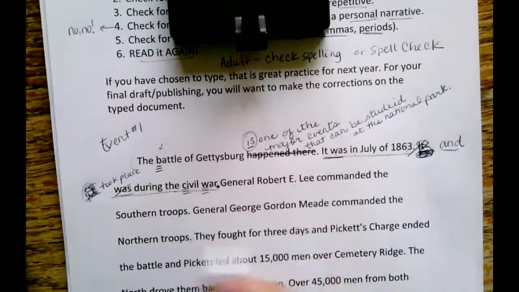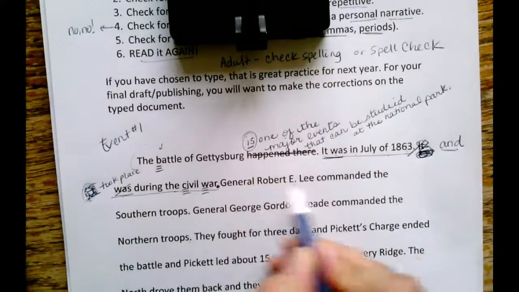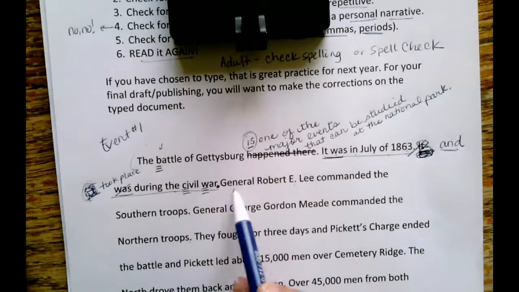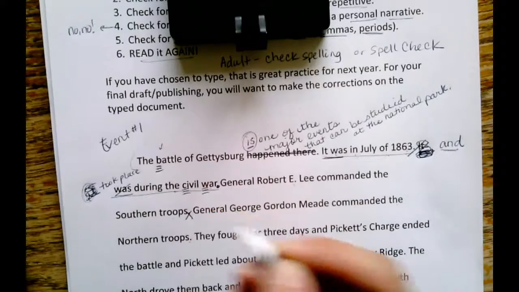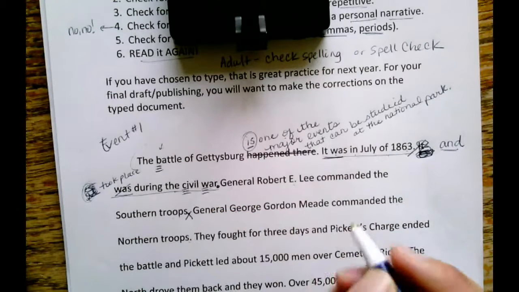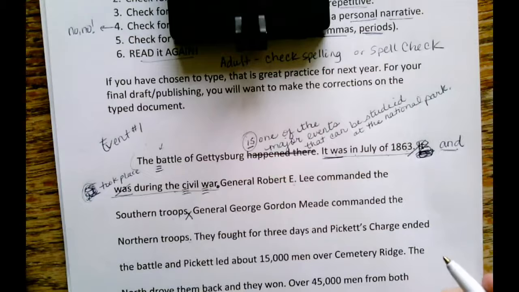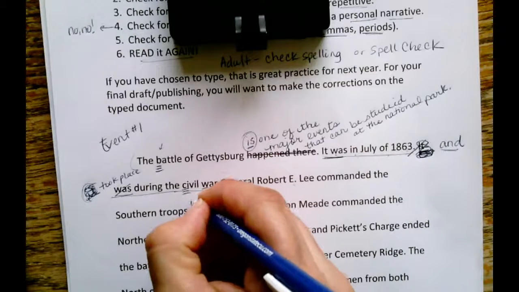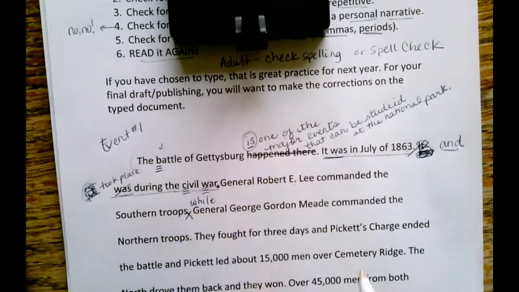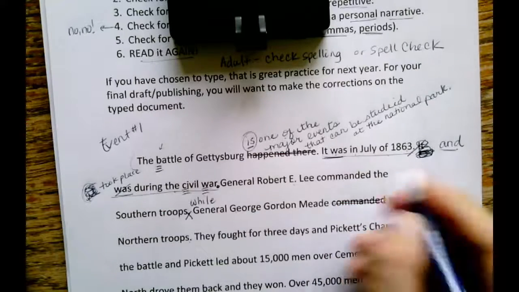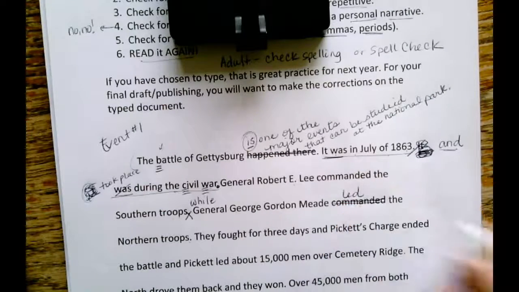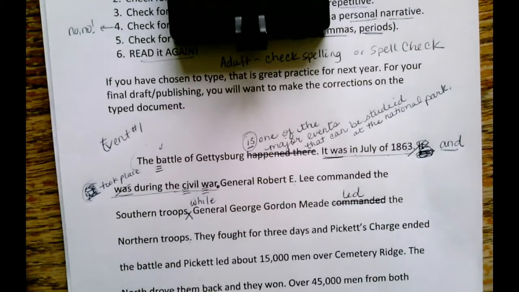For the sake of time and writing, I am going to combine these sentences. General Robert E. Lee commanded the Southern troops, and then I'm going to replace this period with a subordinating conjunction that we've learned about in the past, while General George Gordon Meade, and instead of using that same commanded, I'm going to say led the Northern troops. Okay?